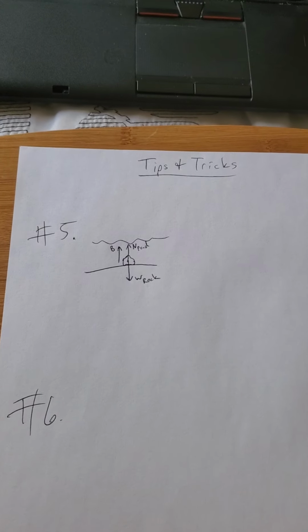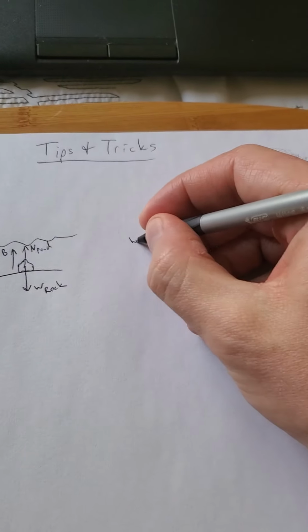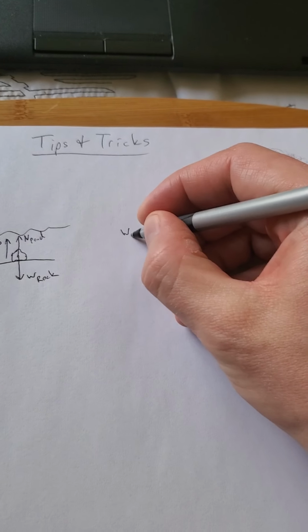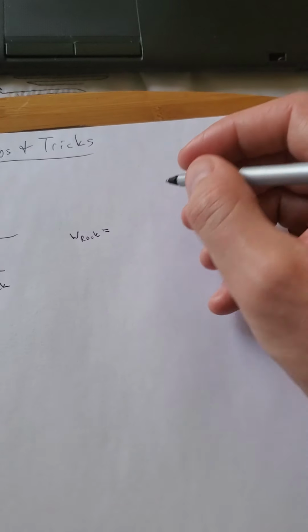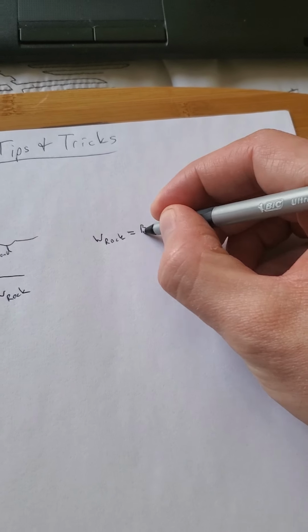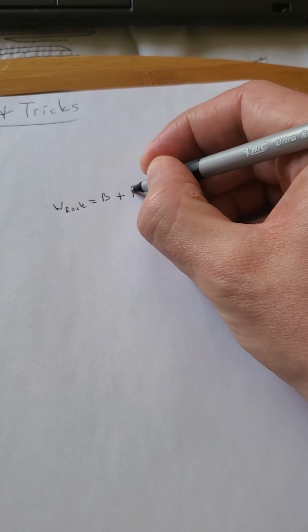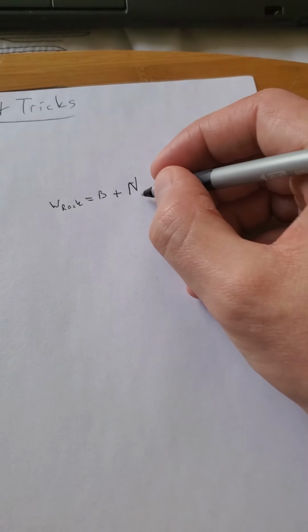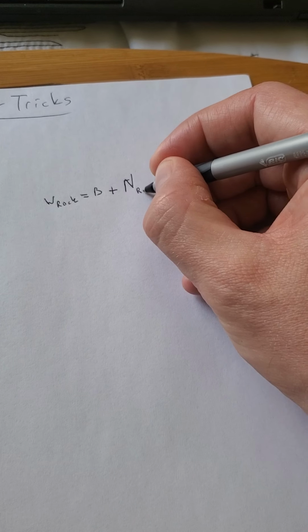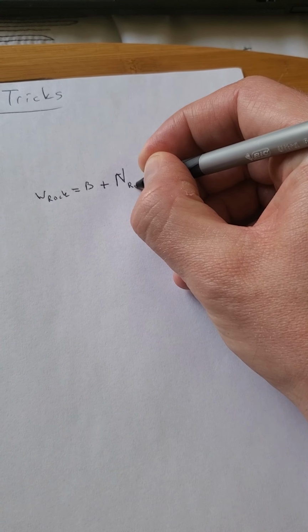So when we set up this problem, the weight of the rock is equal to the buoyant force of the displaced liquid plus the normal force on the rock. Sorry, I almost wrote Fn. And we're trying to solve for the normal force acting on the rock, so that must mean that we can fill in these two things.